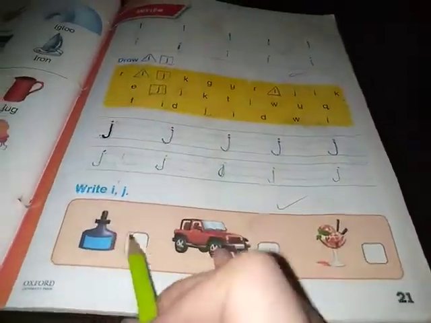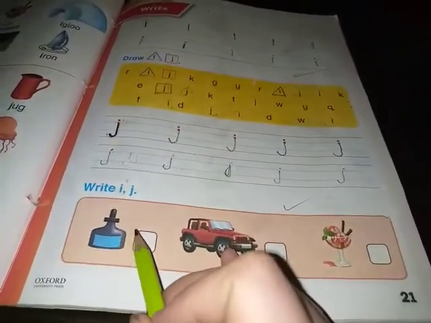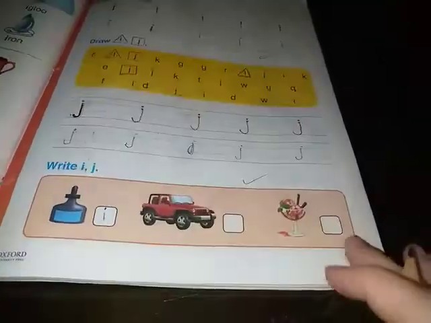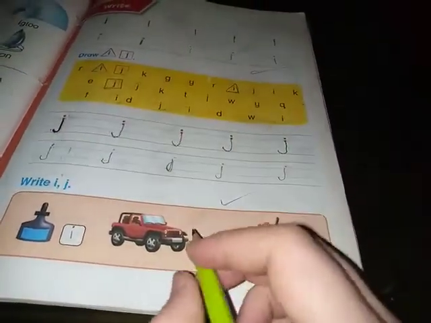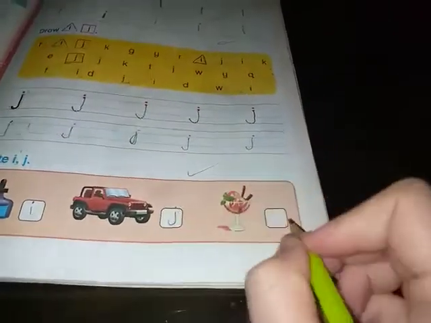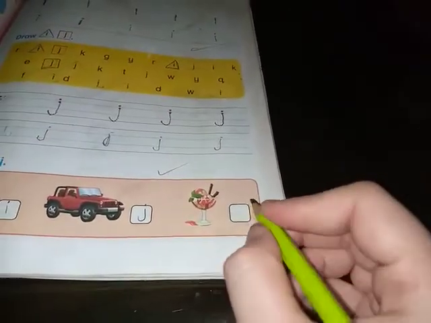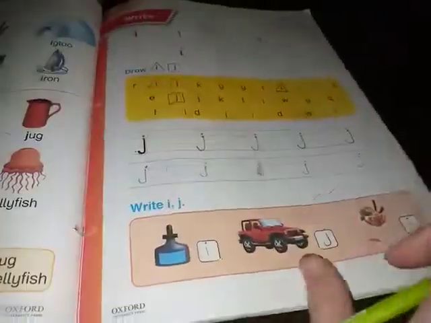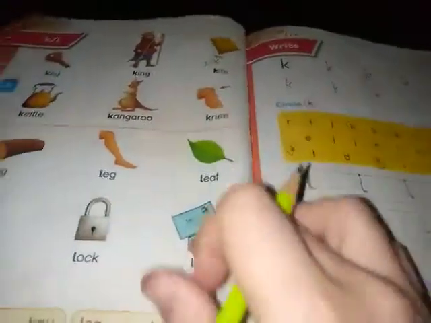What is this? This is ink, and the sound of ink is E. So you have to write here I, as the sound of I is E. This is jeep, the sound is J. So you have to write here the letter J. This is ice cream, the sound is E. You have to write here I. Let's move to the next page.